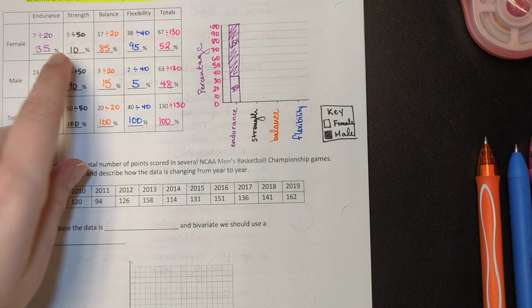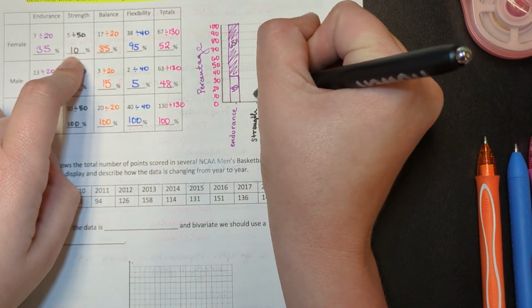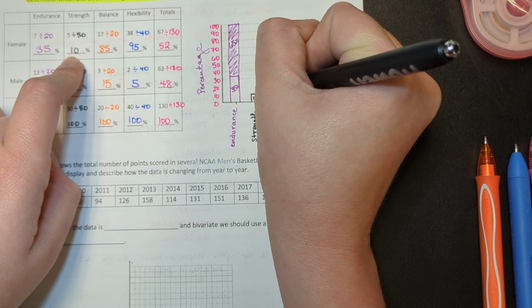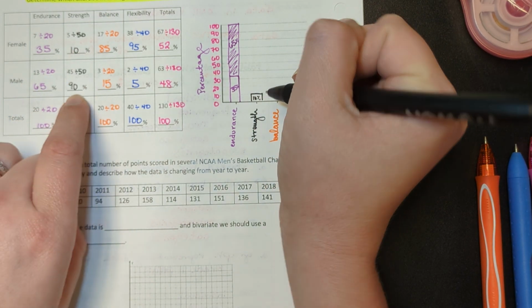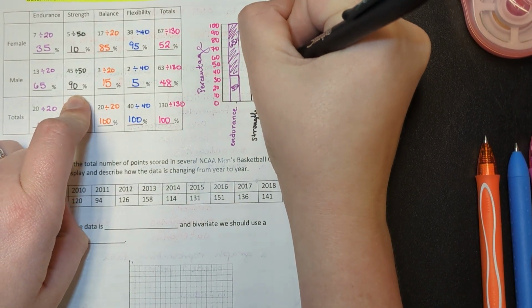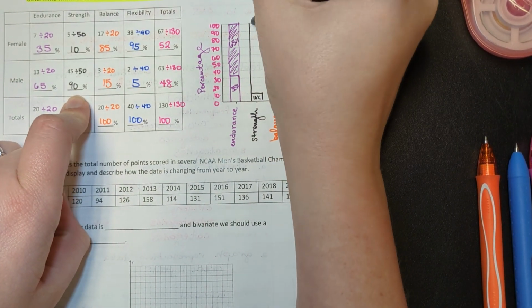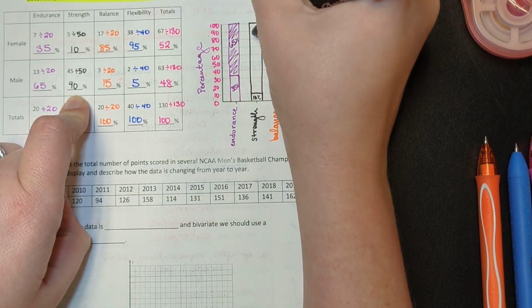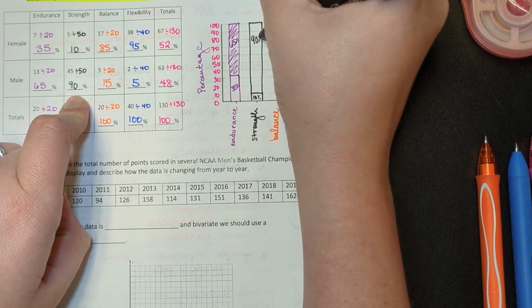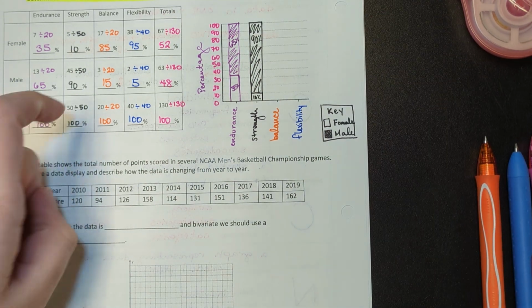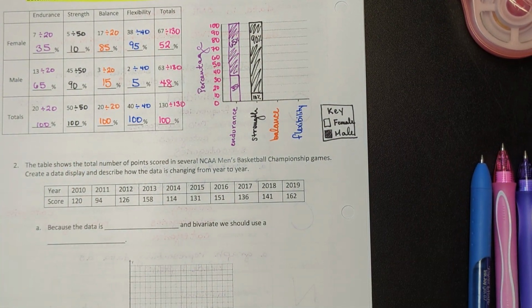So for strength, the women had a whole 10%, tiniest little bar. So men had to be 90, and that's gonna go all the way. Yep, because 90 plus 10 makes 100. Okay. Do the same thing for balance.